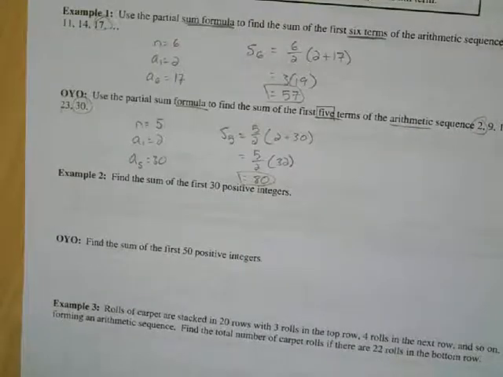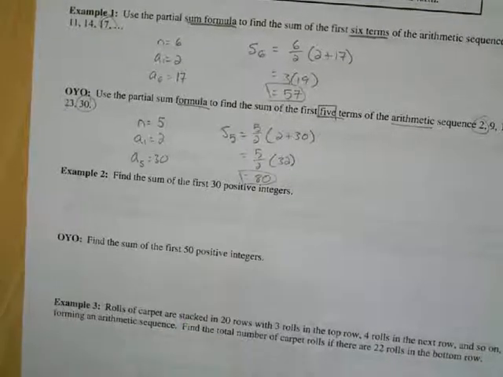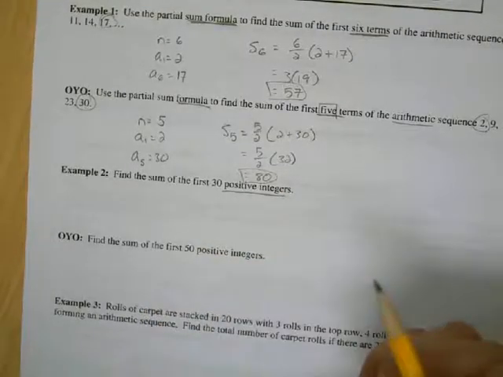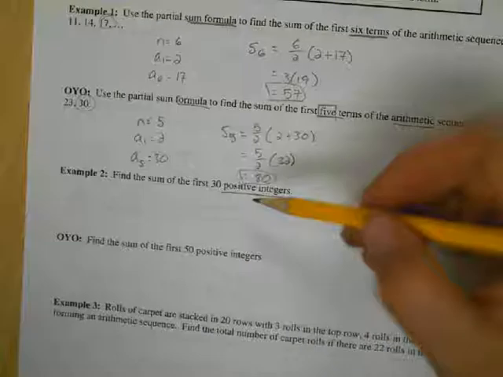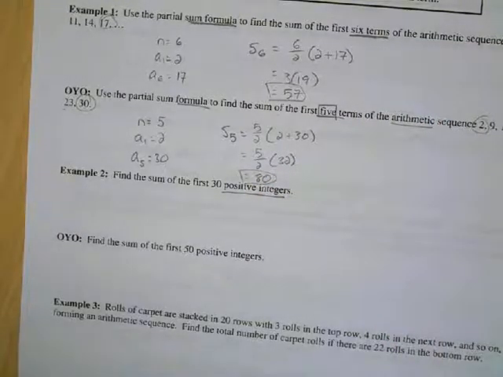So, example 2 says find the sum of the first 30 positive integers. Now, this is going to be the exact same thing that we just did. We're going to use that formula. The difference here is that you have to be able to recognize what are 30 positive integers. Positive just means there's not negatives, and integers are your numbers. So 1, 2, 3, 4, 5, 6, 7, 8, 9.